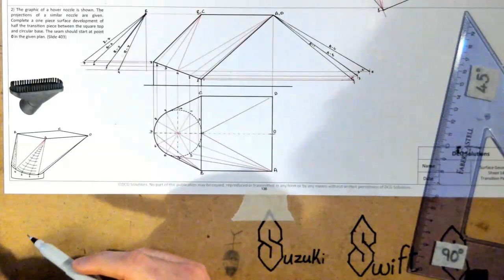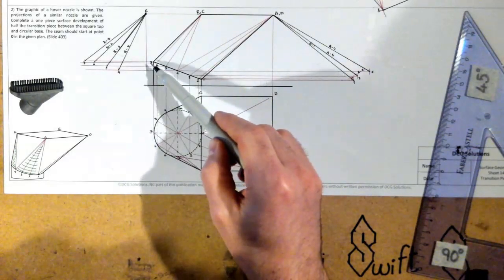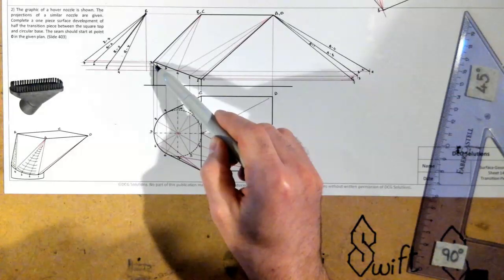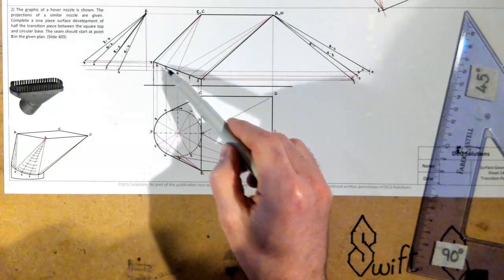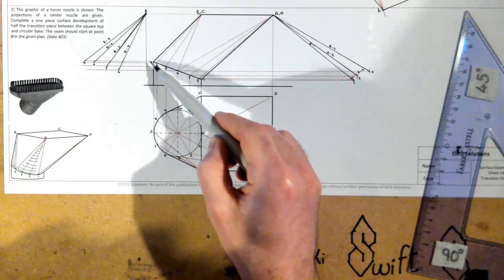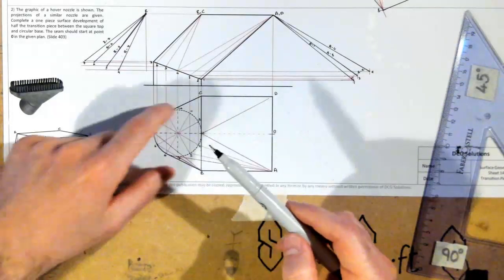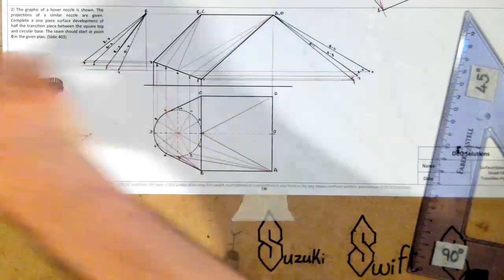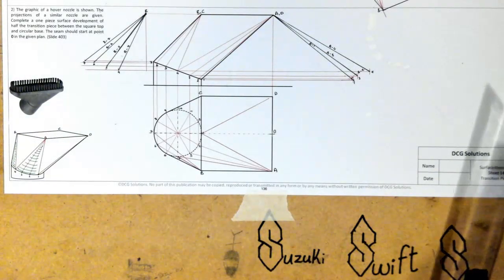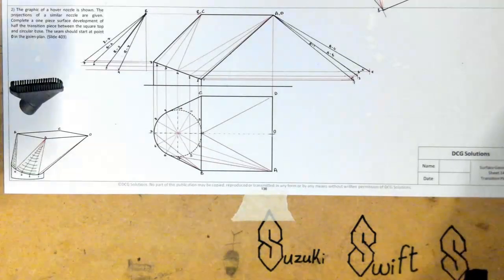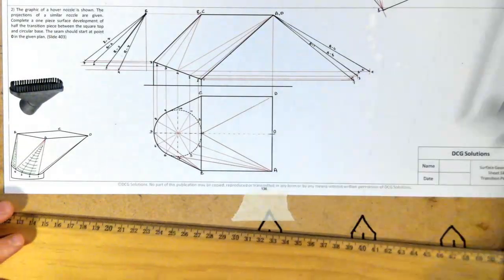it's joining onto. And the reason for that is because if we look at the circle in elevation, we can see that it's actually not parallel or sitting on the XY line. It's actually at an angle to the XY line. And what we have to do is get the true shape of that circle now. And we only need half of it, so I'm going to take out half of it straight away.